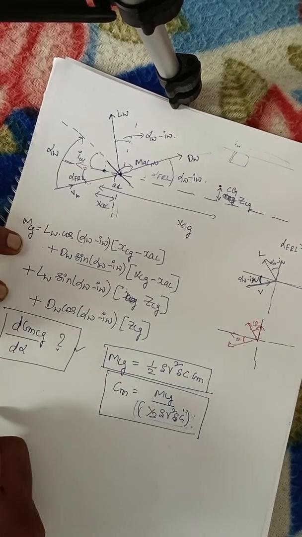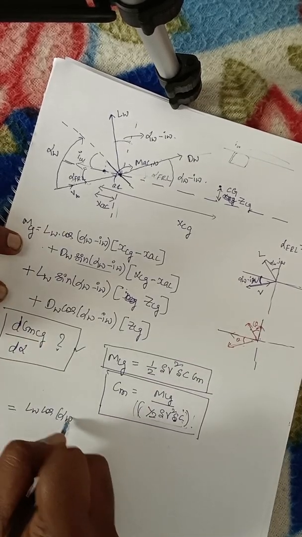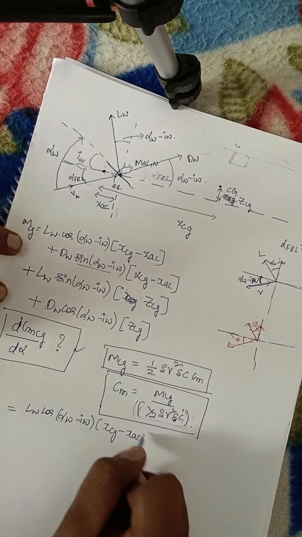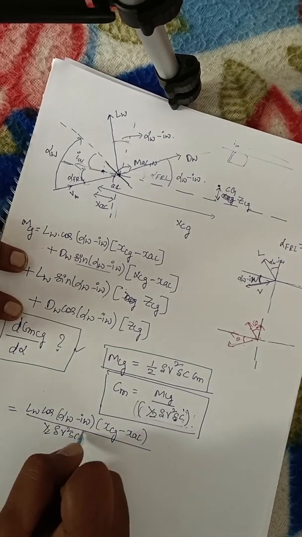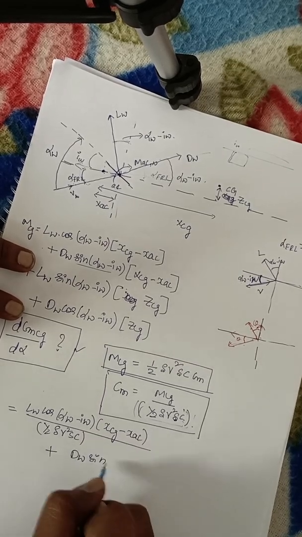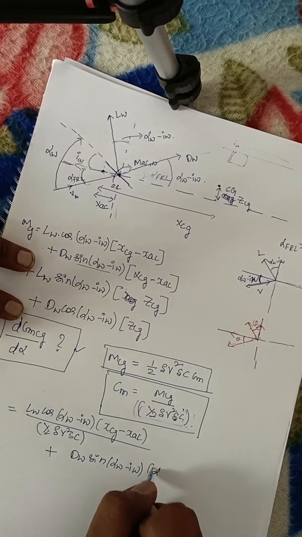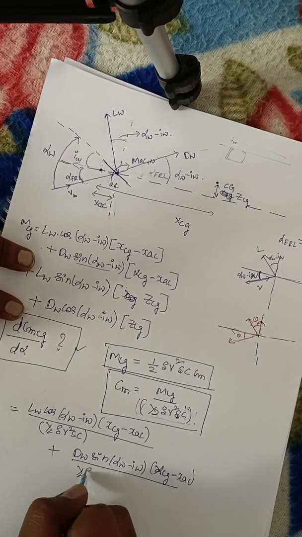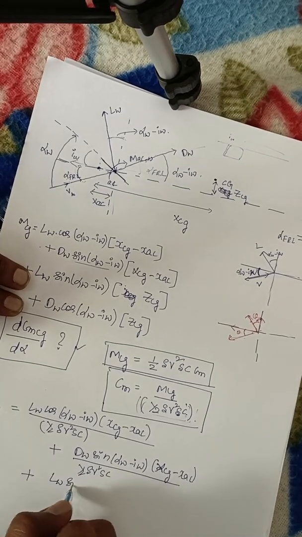So dividing, you will get CM equals LW cos of alpha W minus IW into XCG minus XAC divided by half rho V square S into C, plus DW sin of alpha W minus IW into XCG minus XAC divided by half rho V square S into C, plus here also the same thing divided by.